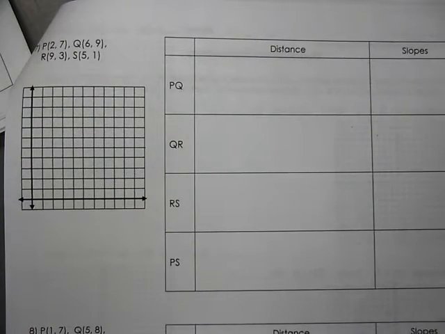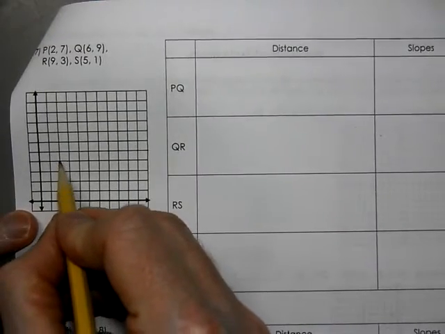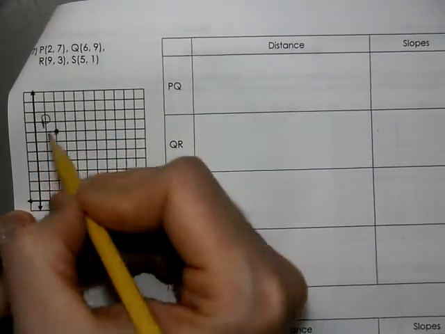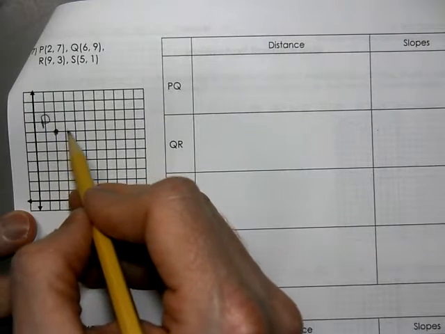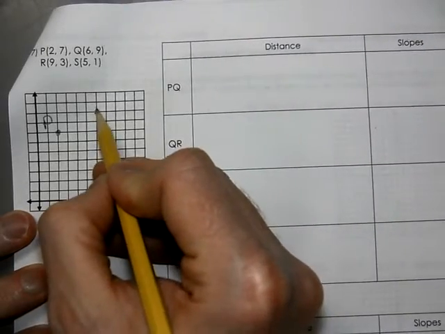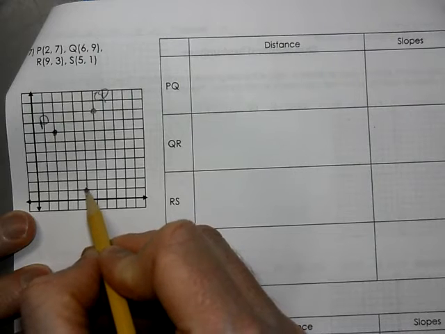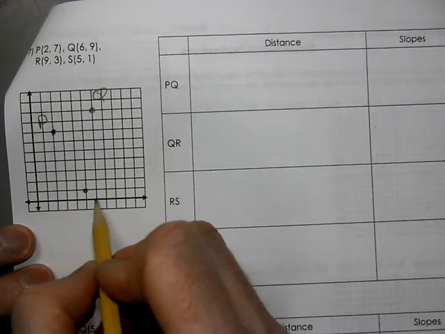On the back side, we'll plot our points. So we'll look for P to be at 2, 7. Q to be at 6, 9. 5, 1, and 9, 3.